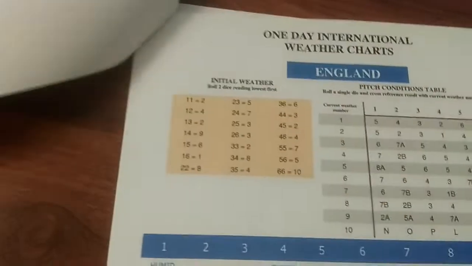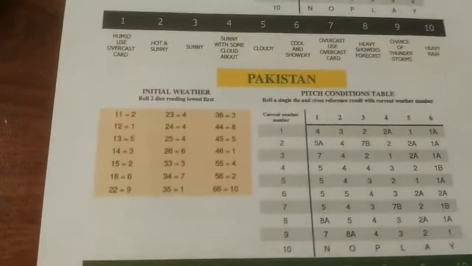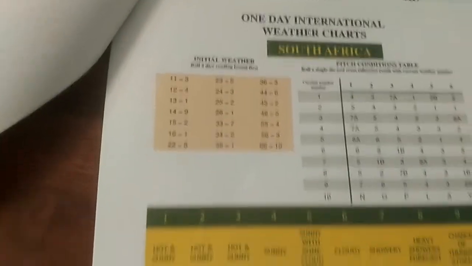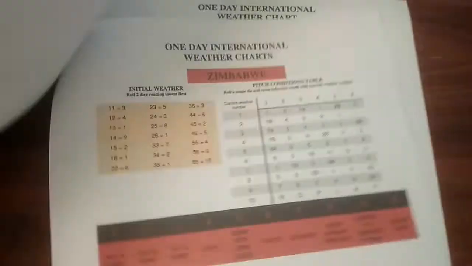But you can see England, India, New Zealand, Pakistan, South Africa, Sri Lanka, Sharjah in the UAE, West Indies, and Zimbabwe. So you've got plenty of pitch conditions there for one-day cricket. So if you play one-day cricket, there'll be plenty of variety in the pitch types, which should give you plenty of different looks at one-day cricket and how games can sort of pan out.